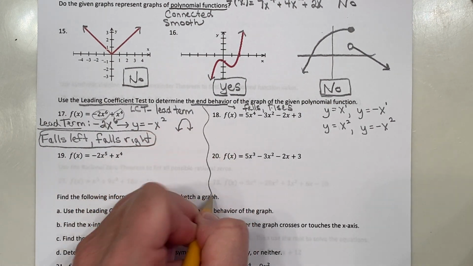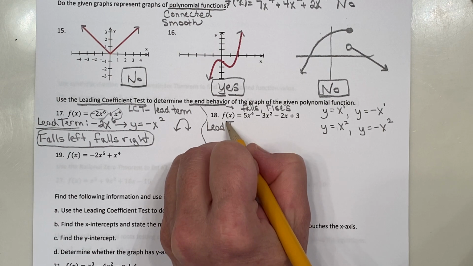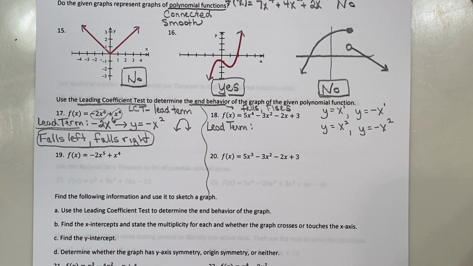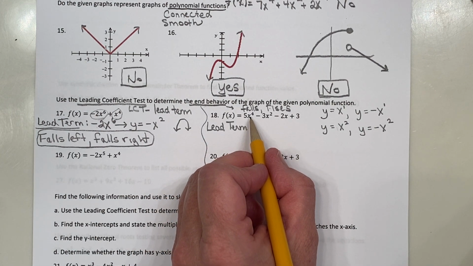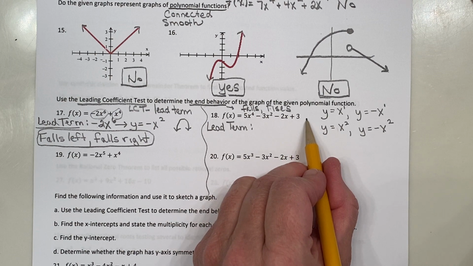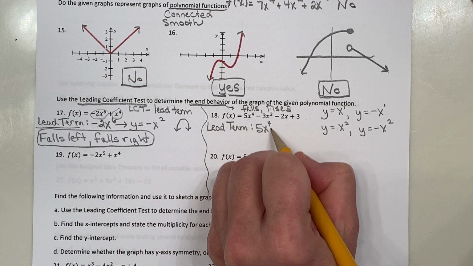All right, so for 18, let's identify the lead term. Again, it might not be at the very beginning, it's the term with the highest exponent. They may have scrambled all these terms and put 5x to the 4th at the back end, so be careful. So the lead term is 5x to the 4th.